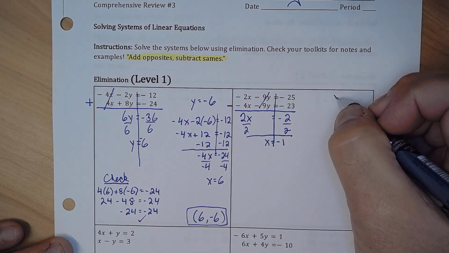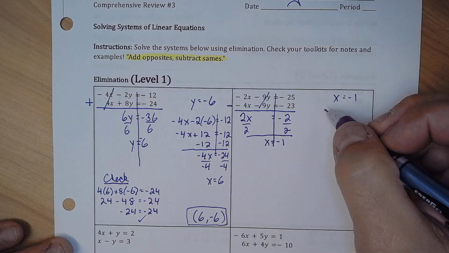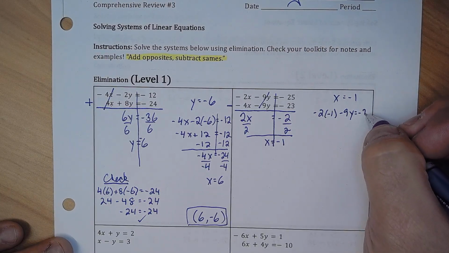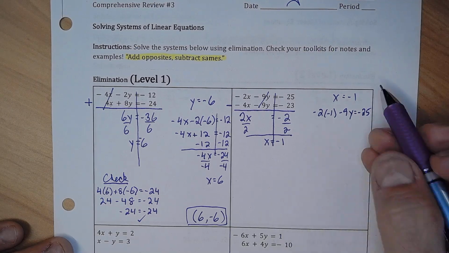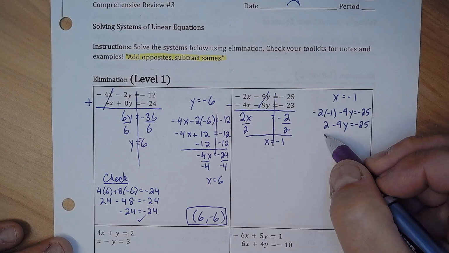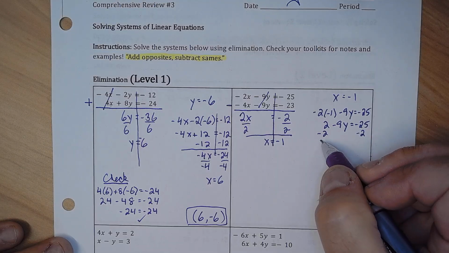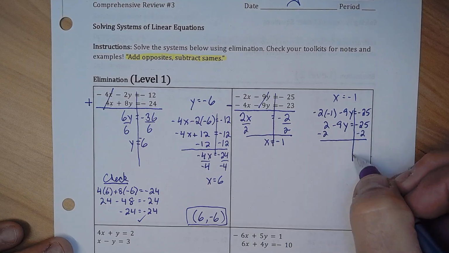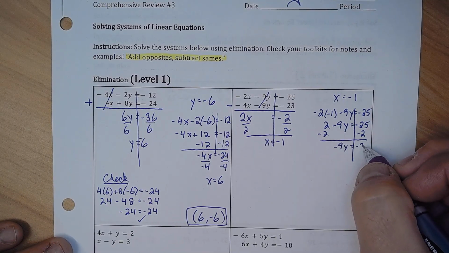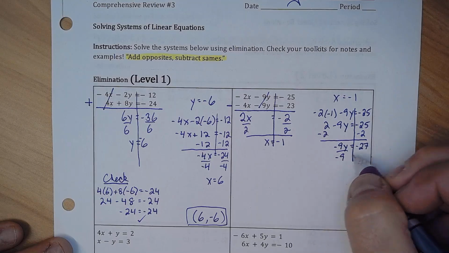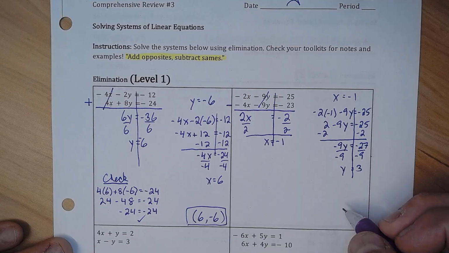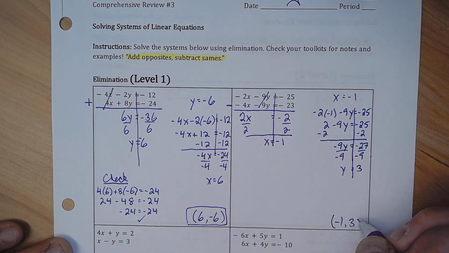Now, knowing that x is equal to negative 1, I'll substitute that in. Negative 2 times negative 1 minus 9y equals negative 25. 2 minus 9y equals negative 25. I subtract the 2 from both sides. Careful here because people lose that negative a lot. Negative 9y equals negative 27. Divide by negative 9, and y equals 3. So my solution is negative 1 comma 3.